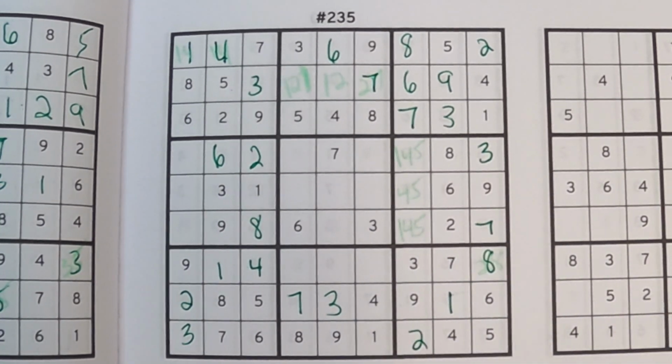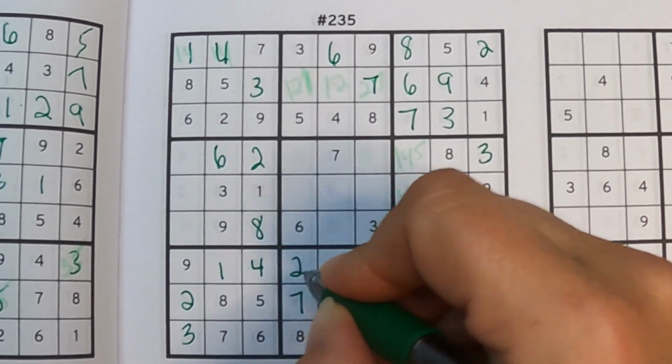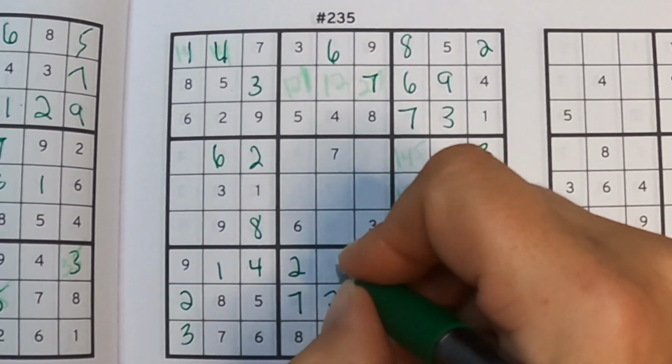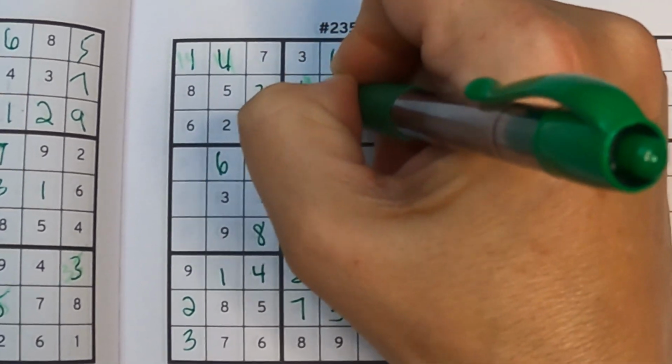For this box now, we're missing 2, 5, and 6. We've got a 5 and 6 here, so this is our 2. 6 here, so 5, 6. And that 2 makes this our 1, 2.